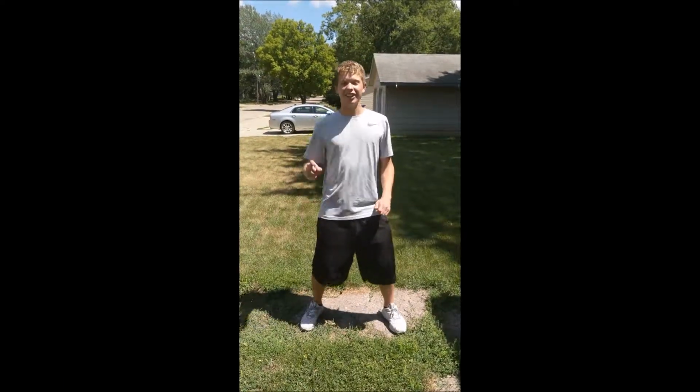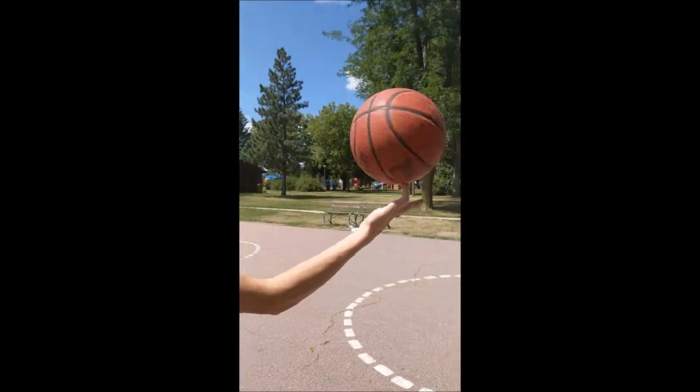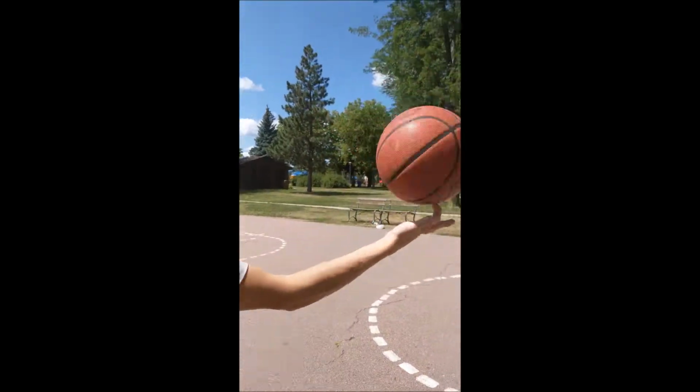Hi kids! Are you ready to learn about the Earth, the Moon, and the solar system? Let's go! Let's start with rotation. Rotation is when a planet rotates on its axis.